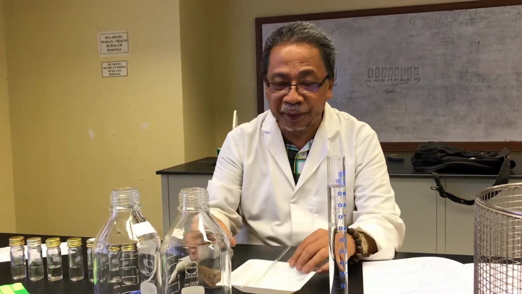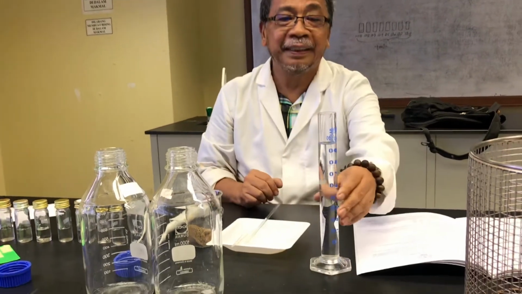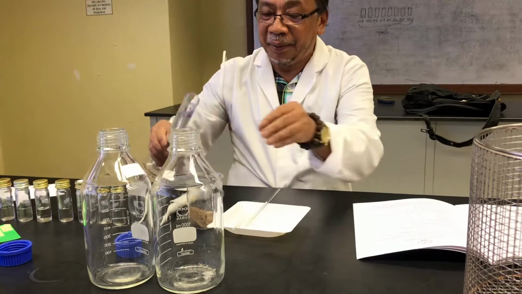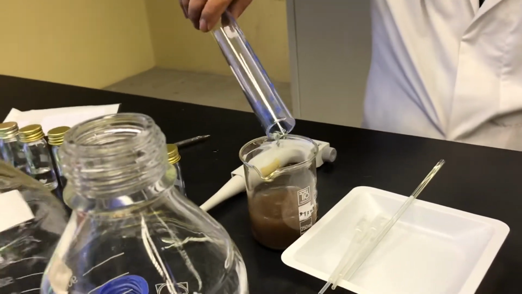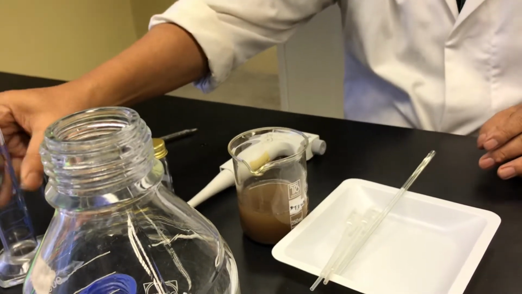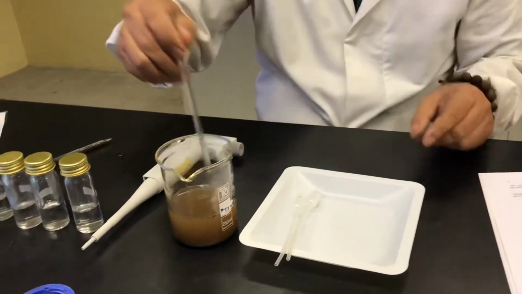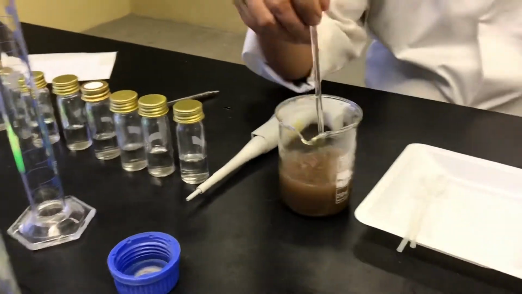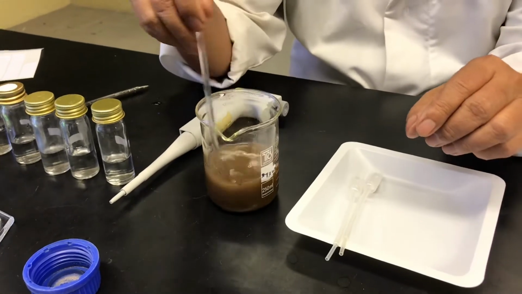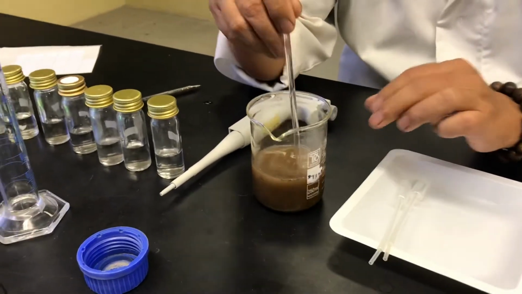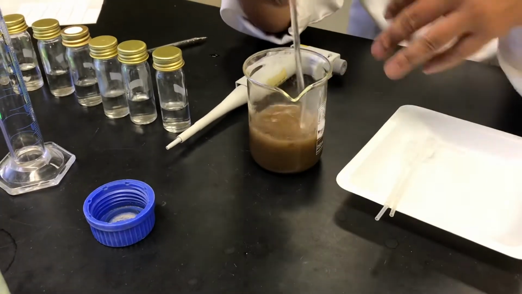Let's say 10 grams of soil mixed with 100 mils. You mix that one, you got your soil, and you stir it. Actually, you can do this in the laminar flow better, so that your sample has no contamination in it.